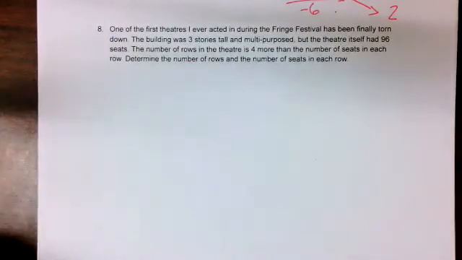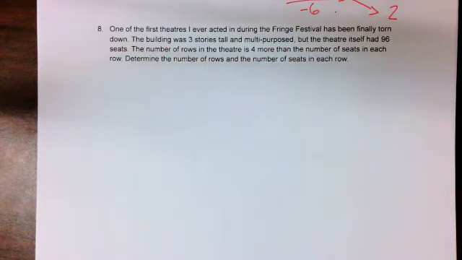One more question. I'm going to get ready for physics. One of the first theaters I ever acted in, true story, during the Fringe Festival has been finally torn down. The building was 3 stories tall, multi-purpose, but the theater itself had 96 seats. Okay, this is not true anymore. I'm just making up numbers.